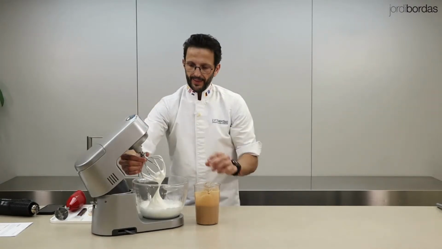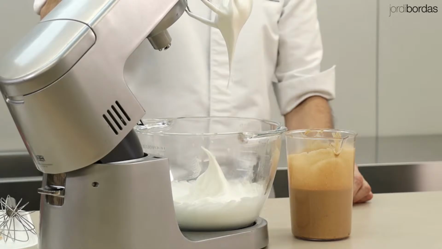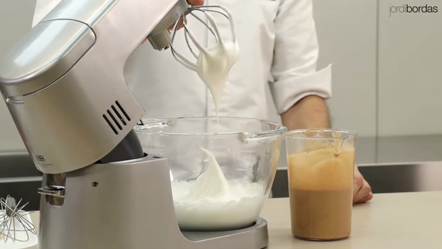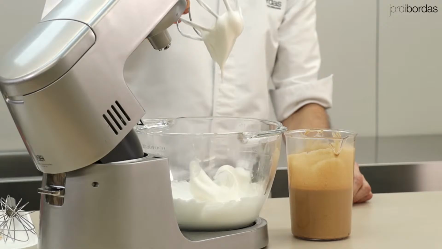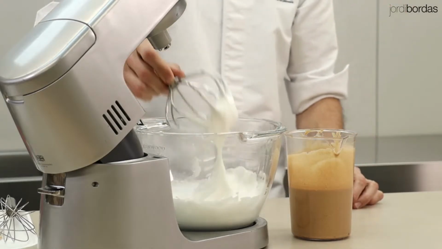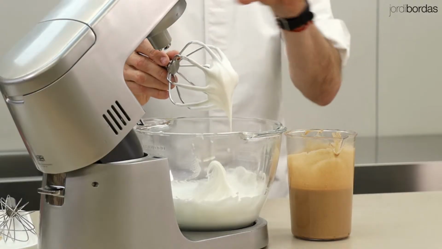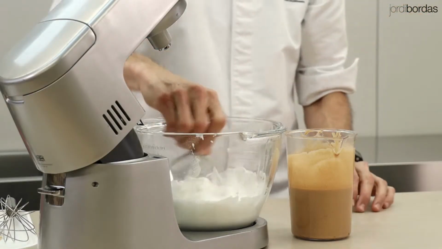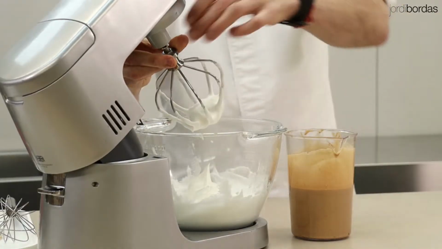You can see that the texture is already nice, no? The texture of our meringue is really fluffy, but at the same time has a structure. It is a good meringue in order to mix, and we can see that the sugar and the inulin are completely dissolved. That means that this is the point where we are going to use the meringue in our recipe.